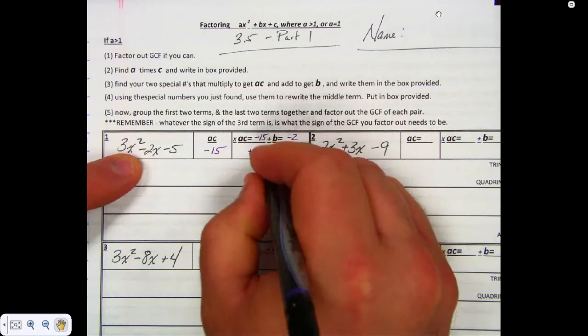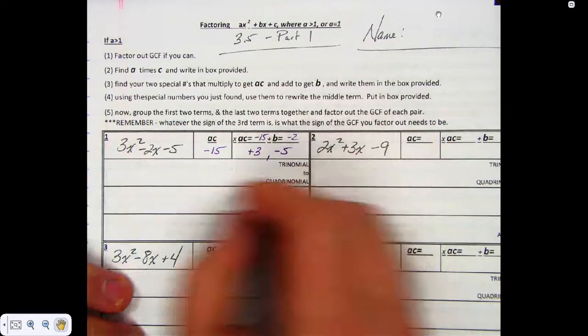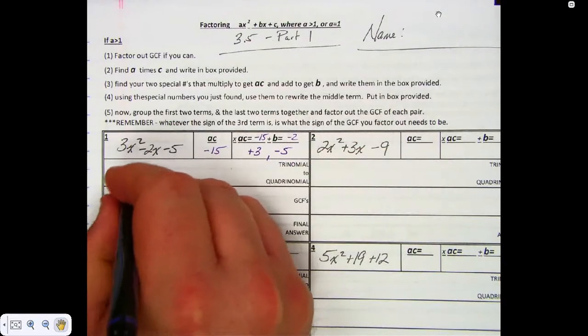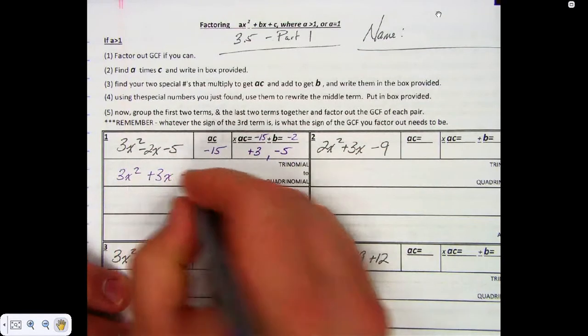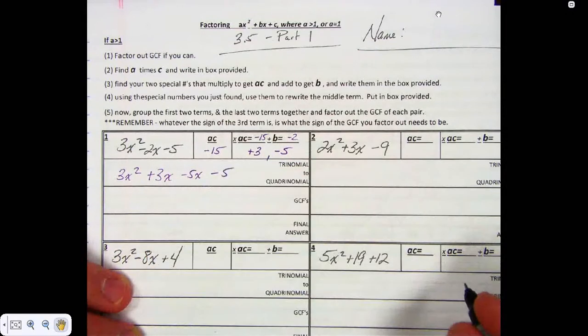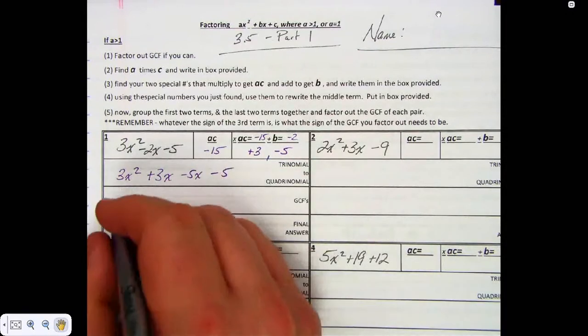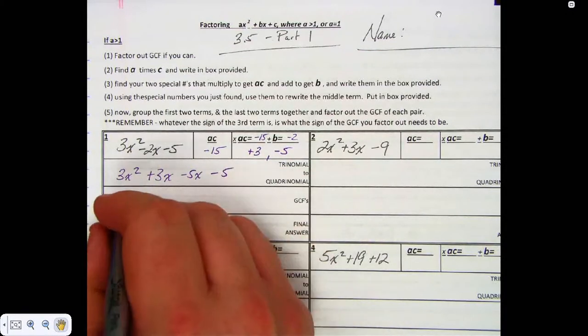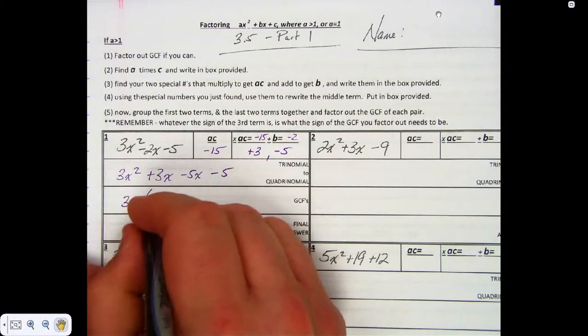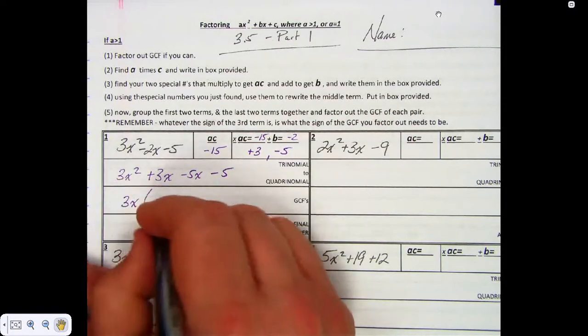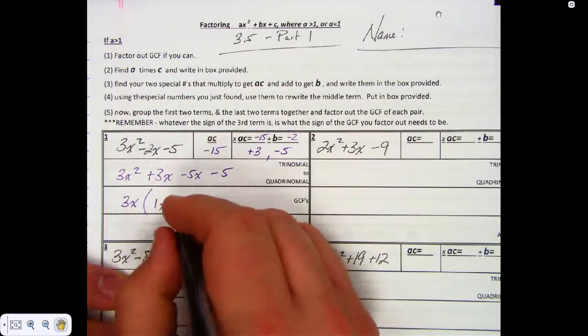Positive 3 and a negative 5. So now we split this up into 3x squared plus 3x minus 5x minus 5. Then we factor out the GCF, which was a 3x. Agreed? 3 times 1 is 3, x times x, and then plus 1.